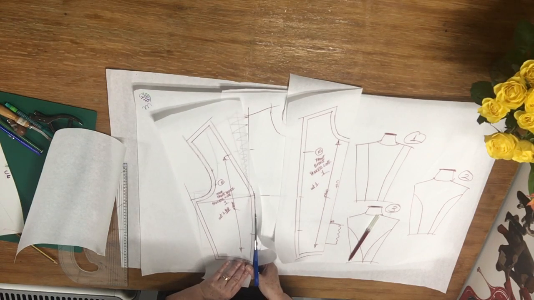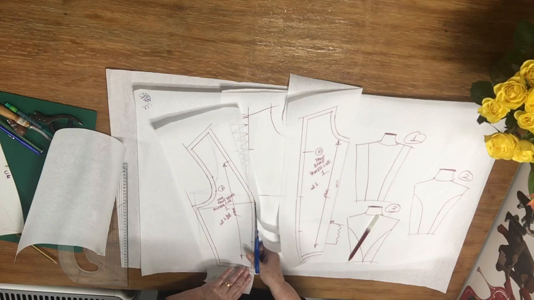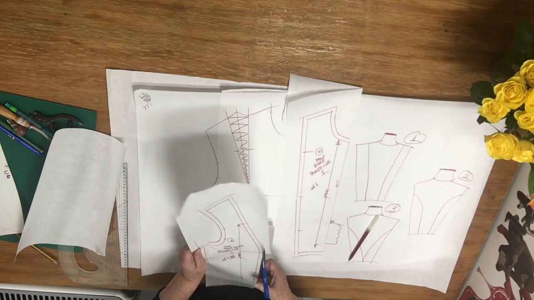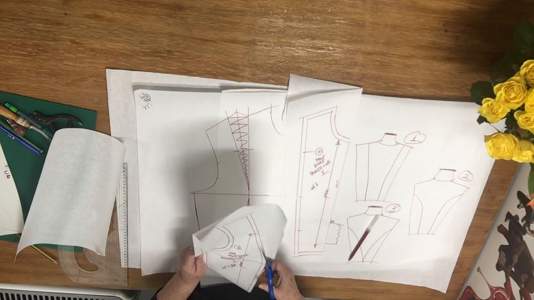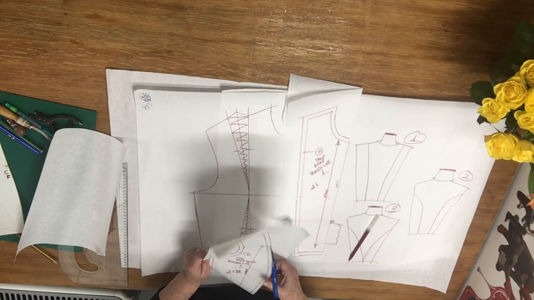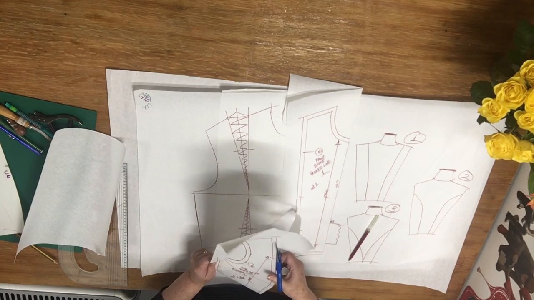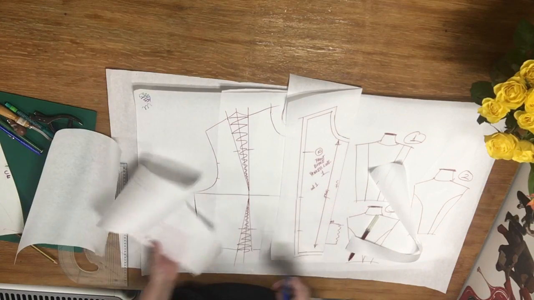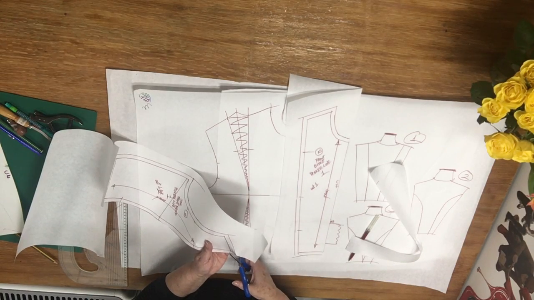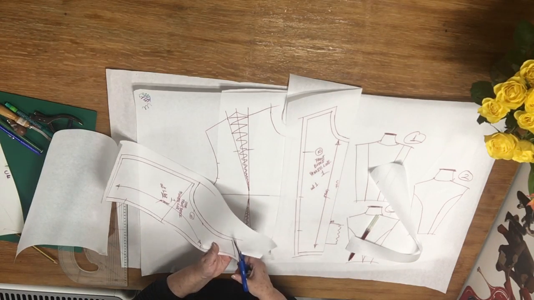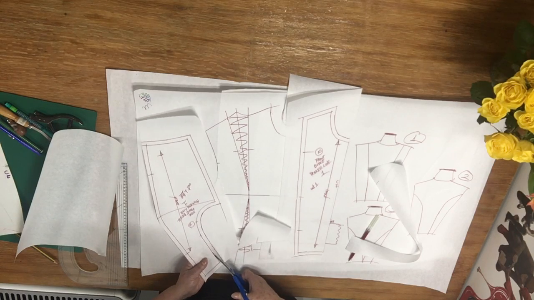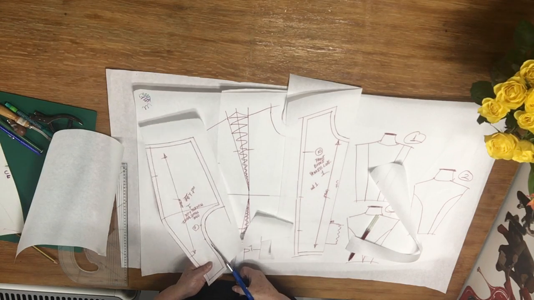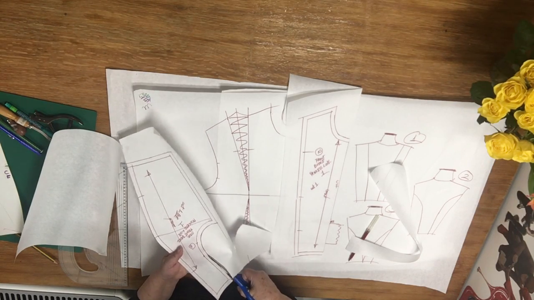So to complete the pattern, I need to cut around this edge. I find cutting really relaxing.